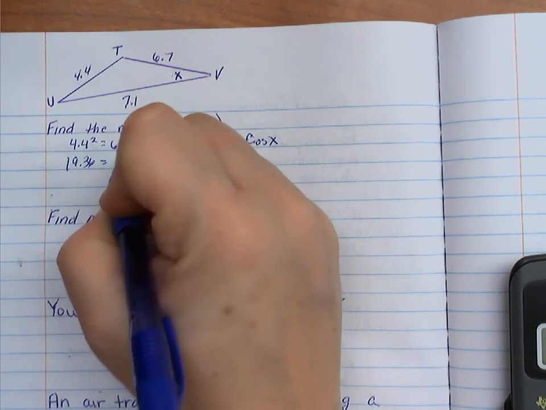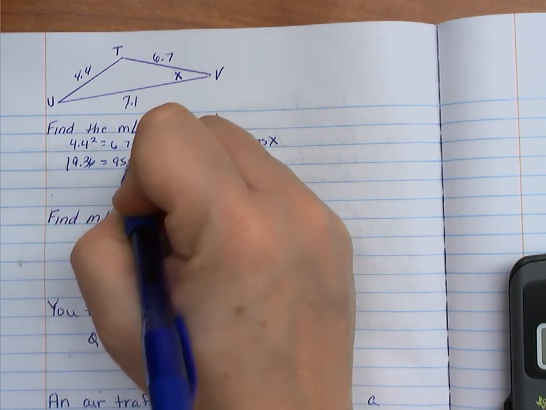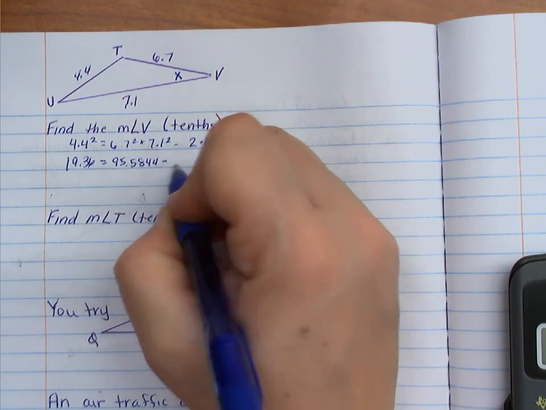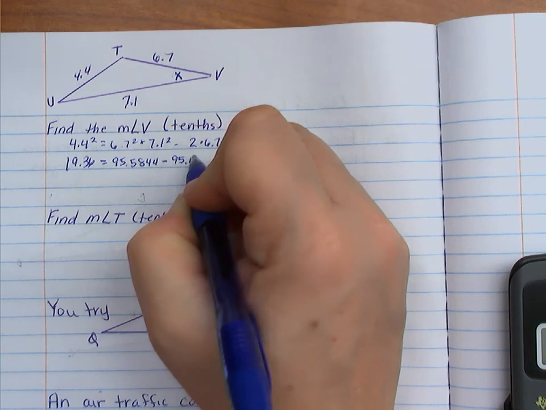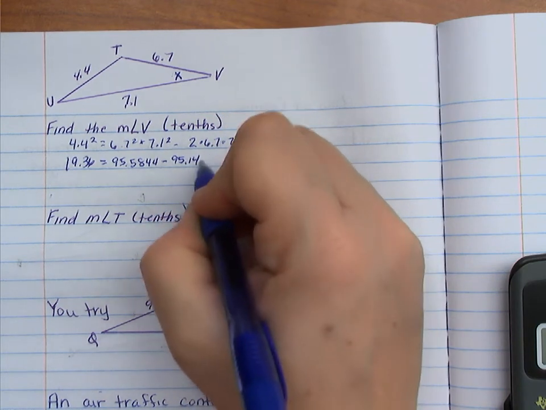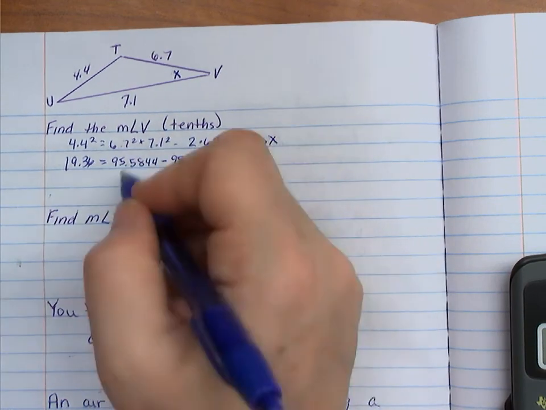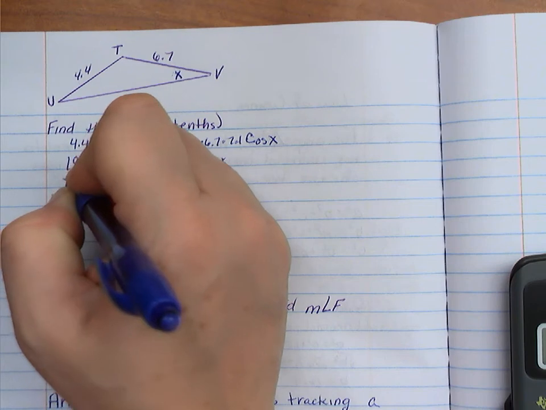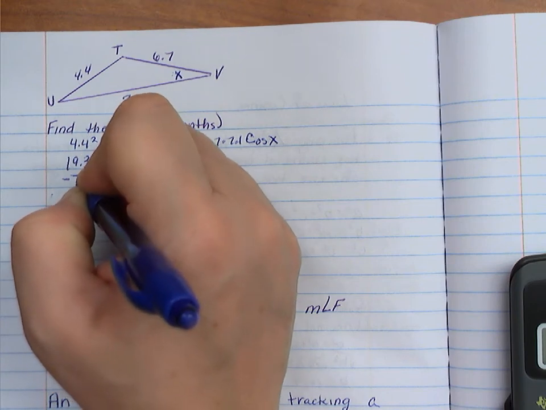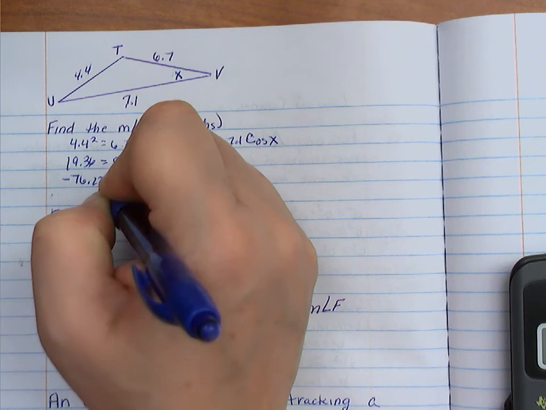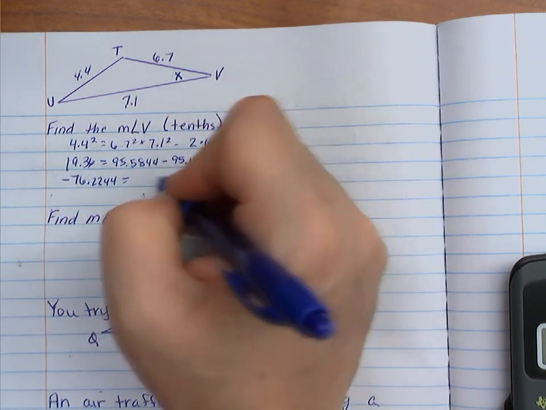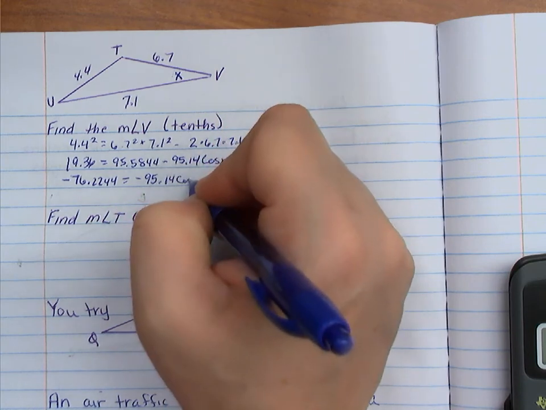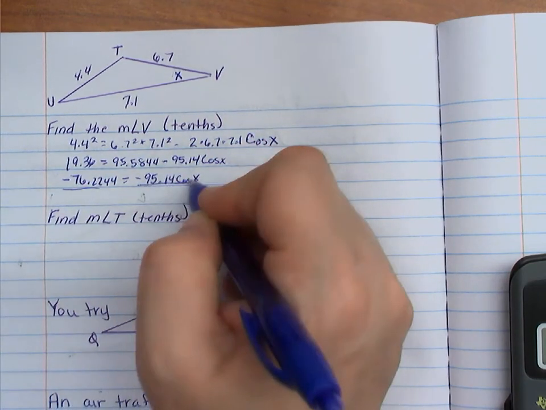equals 95.5844 minus 95.14 cosine of x. Then I'm going to move that over. That's going to give me a negative 76.2244 is equal to negative 95.14 cosine of x. Then I'm going to divide by that.